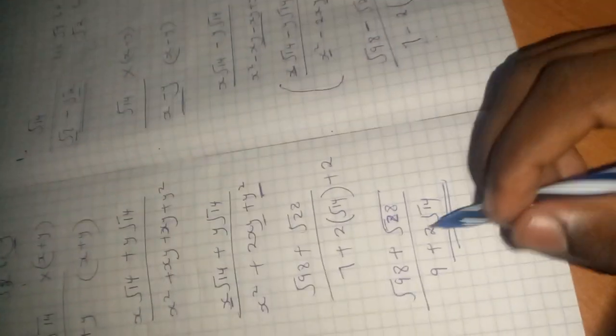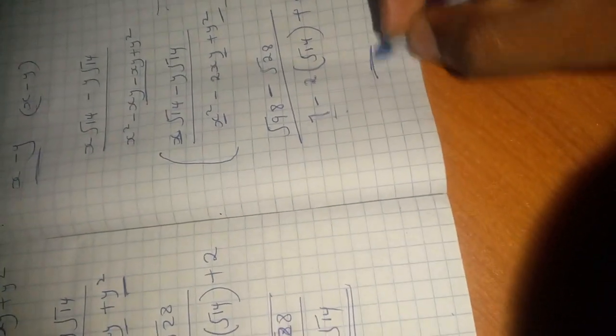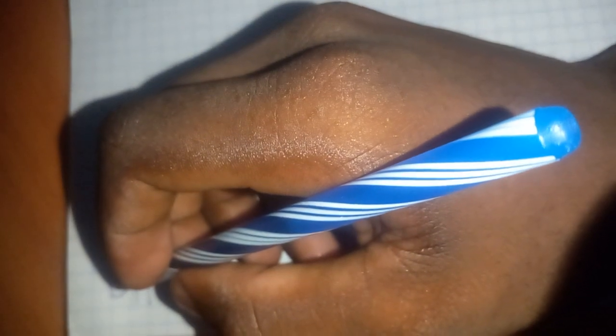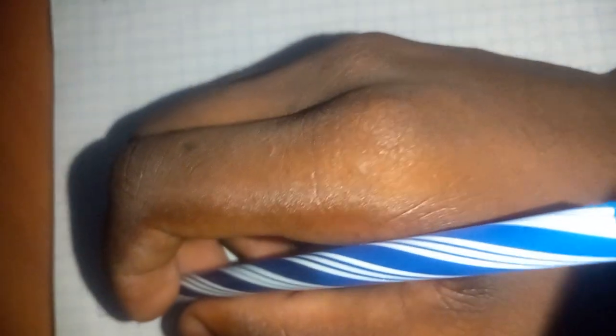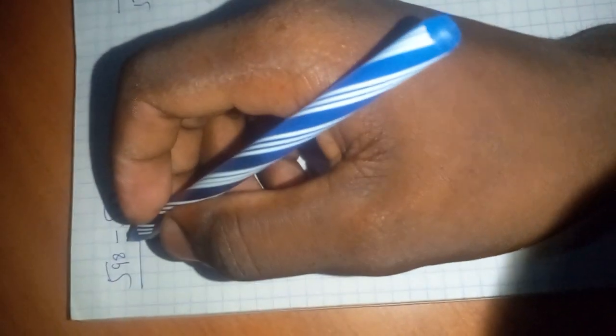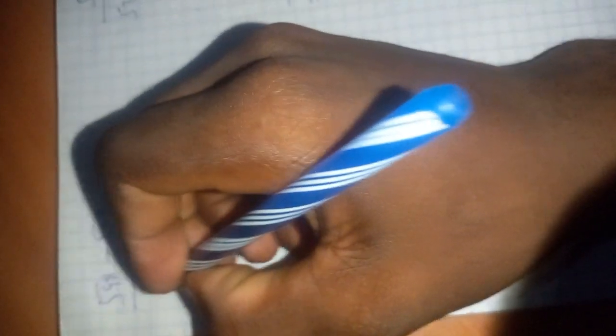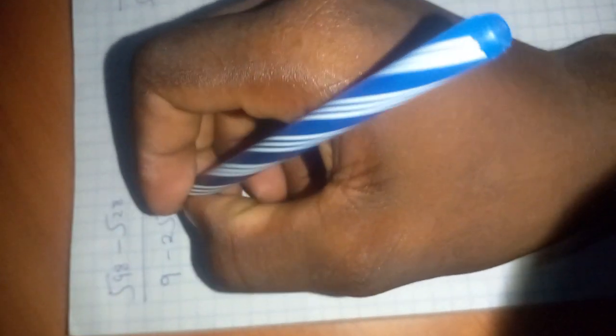So now you subtract. The first part of the equation was this one, so it will be transferred here: root of 98 minus root of 28, divided by 9 minus 2 root of 14.